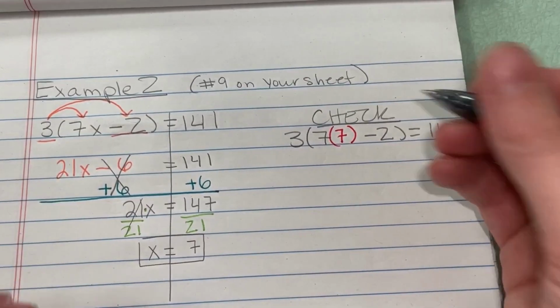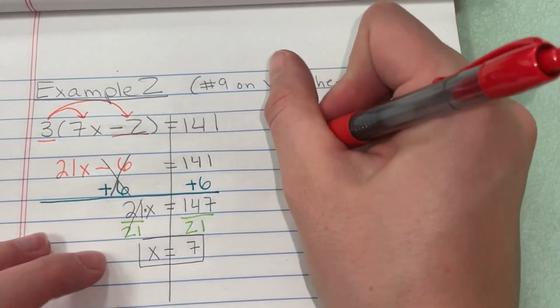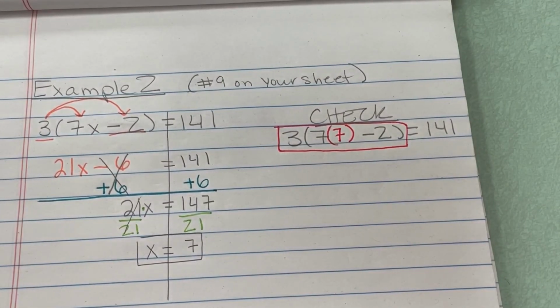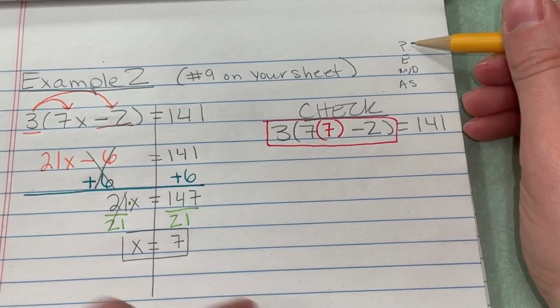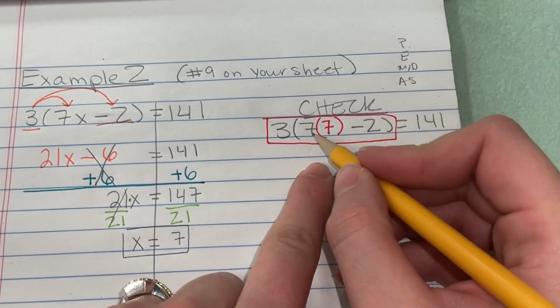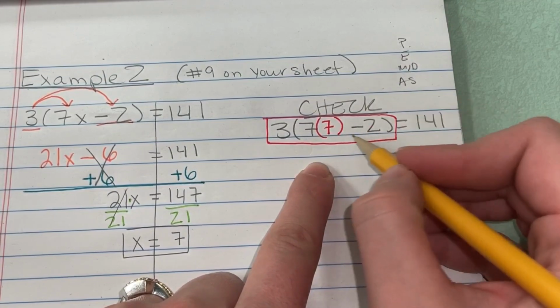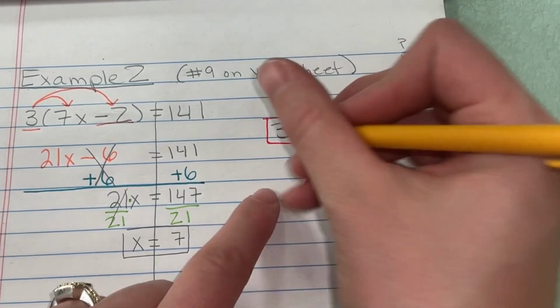Now, you can do this the old school method and use your Please Excuse My Dear Aunt Sally, or you can use your calculator. Let's kick it old school this time. All right, so parentheses. I have to do stuff in my parentheses first. Inside of this parentheses, I have 7 times 7. Multiplying goes before subtracting. So 7 times 7 is 49.